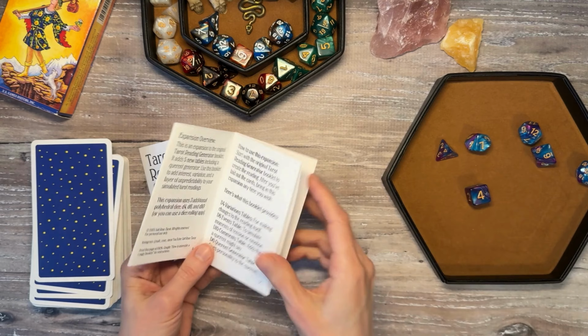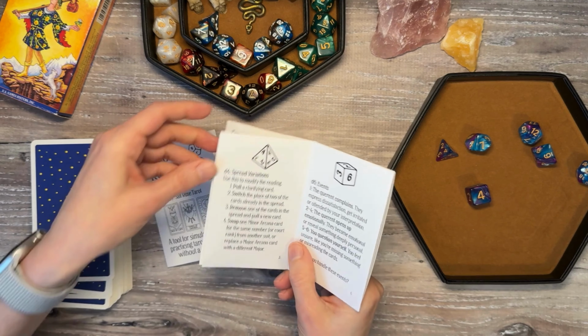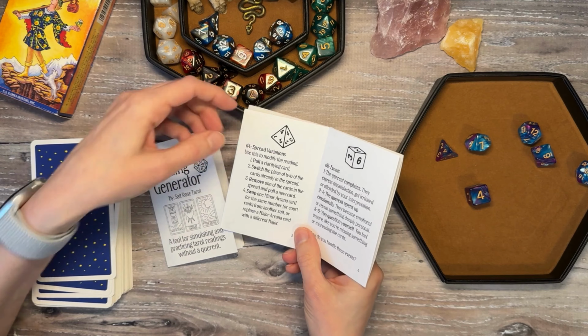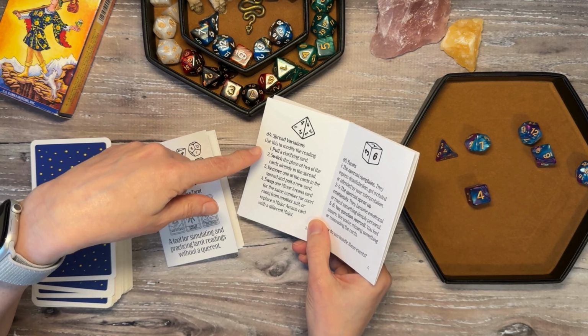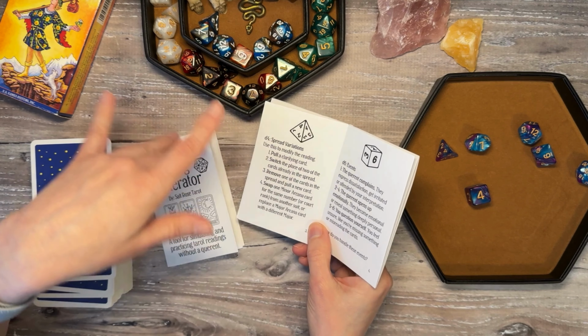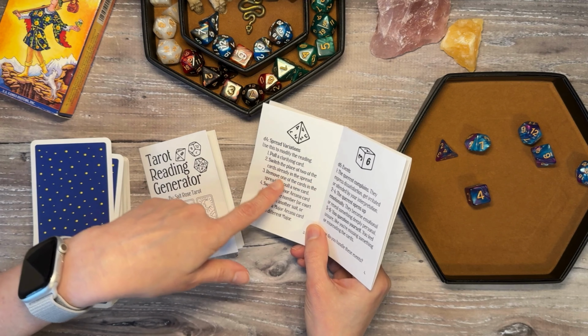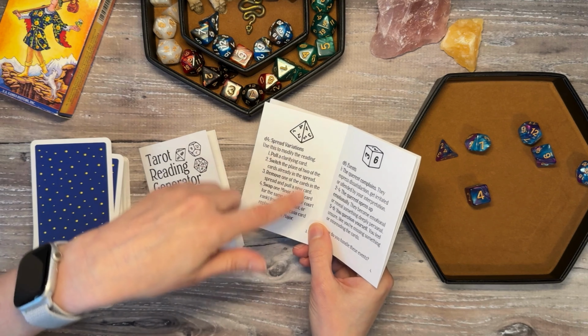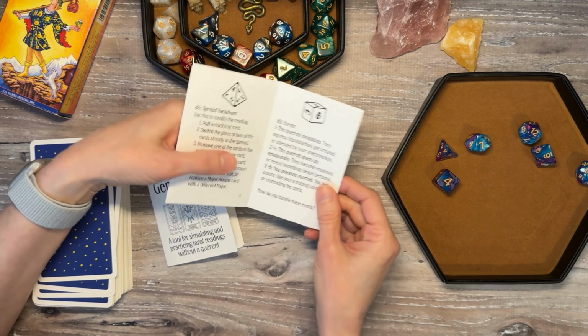You roll the dice, and there are tables in here. The D4 corresponds to spread variations. So once you have the querent's question and you do the spread, this challenges you to change the spread up a little bit. Pull a clarifying card, switch the place of 2 cards already in the spread, and a couple of more. The D6 gives you events.